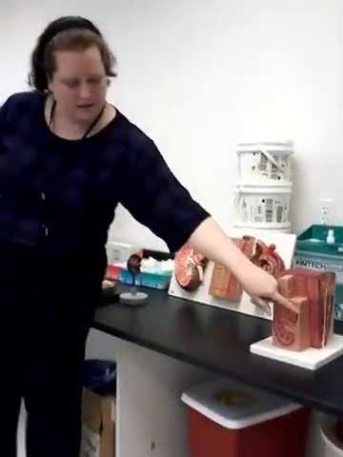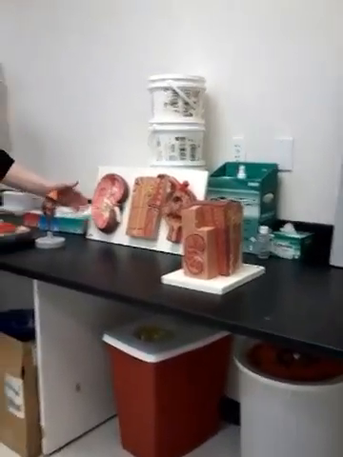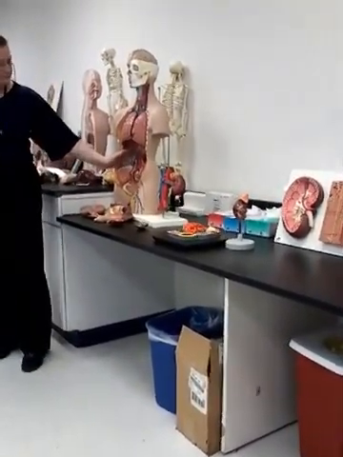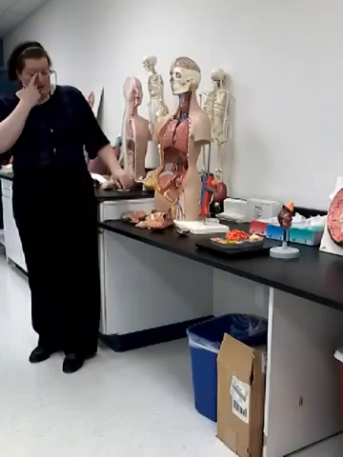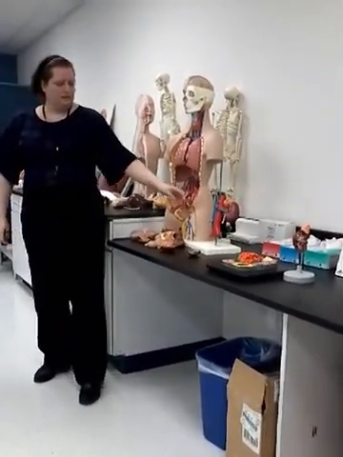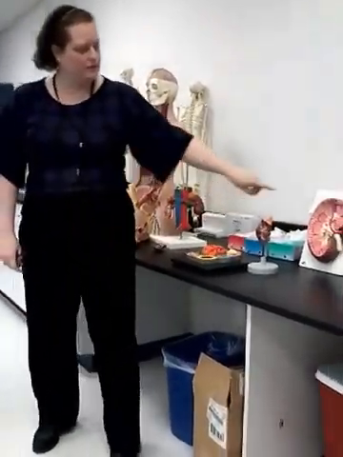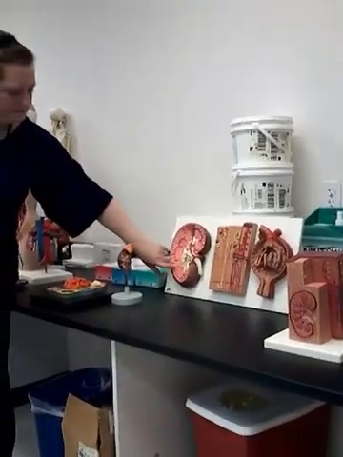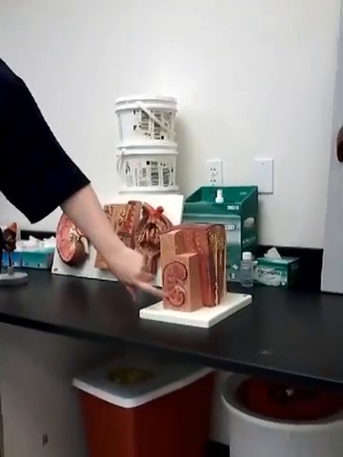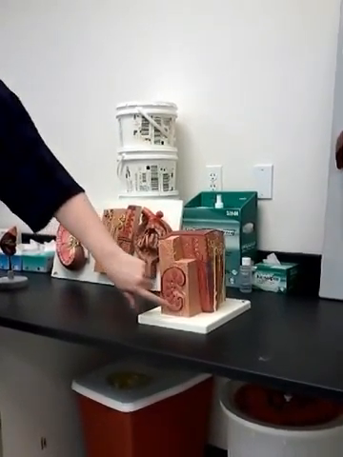The outside of the kidney, of course, is the capsule. This is your renal capsule. Going in from there, the outer layer of the kidney is the cortex, before you get to that pyramid area. Then in from there is going to be the renal medulla.